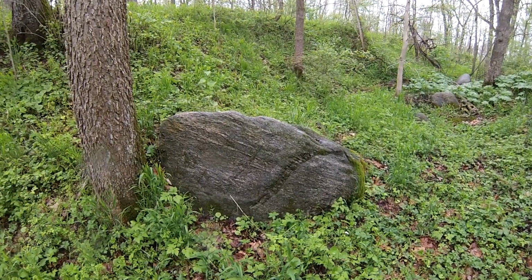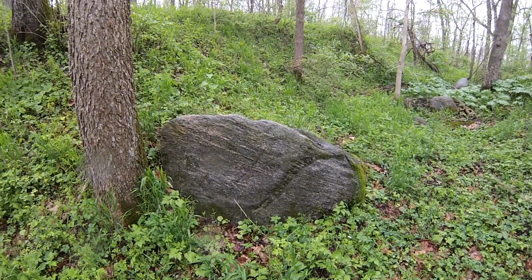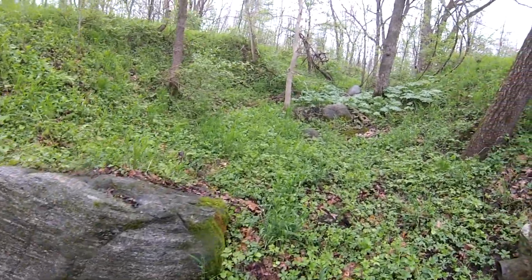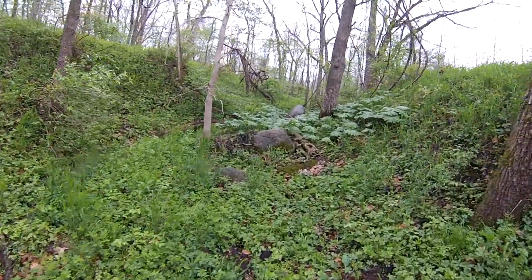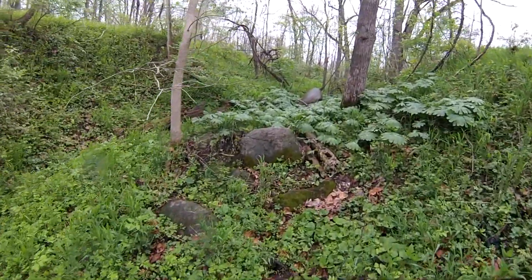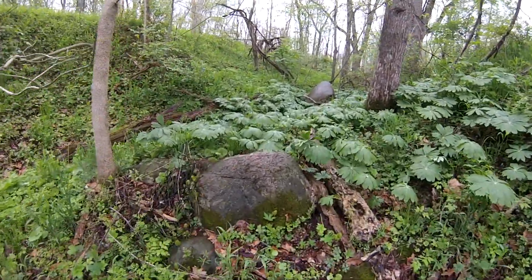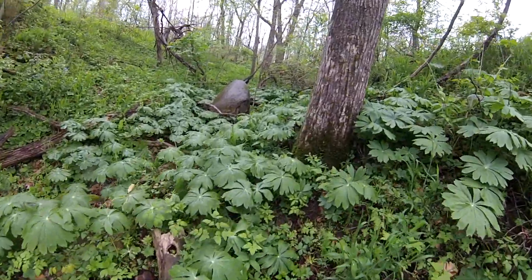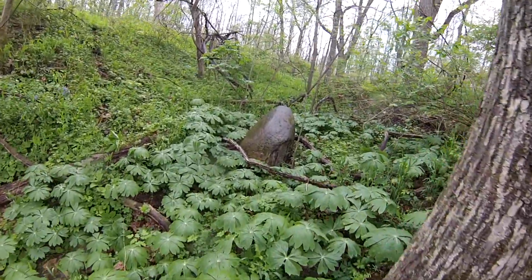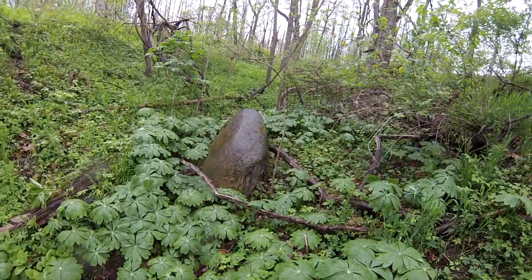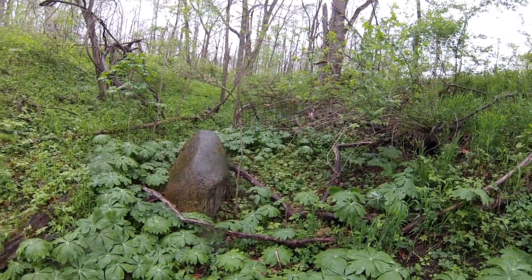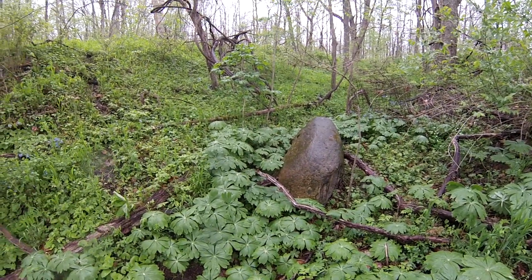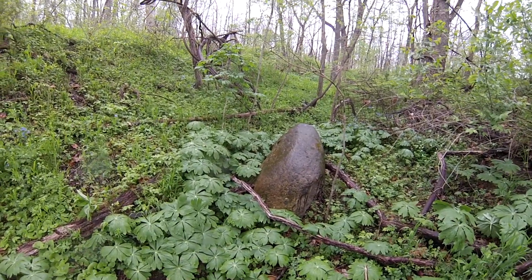This one's about 5 feet across, maybe about 3 feet tall. These are a little smaller. You can see where they piled some old fence in here as well. That's a glacial erratic. Get a little closer here.